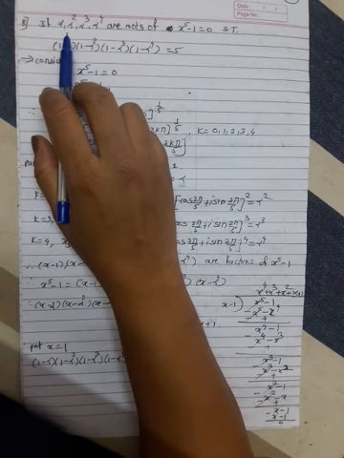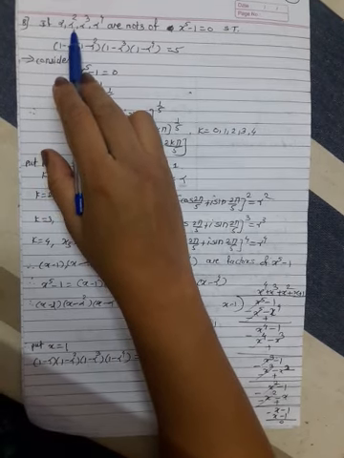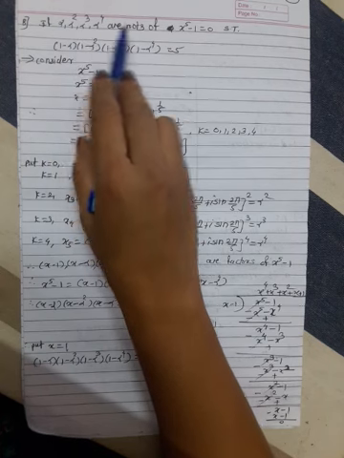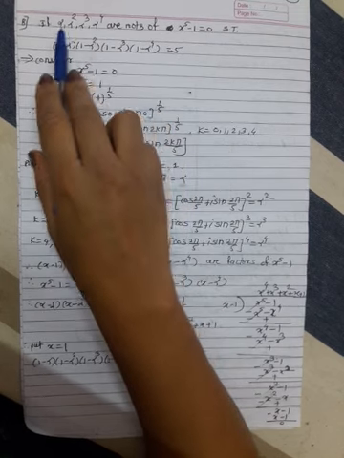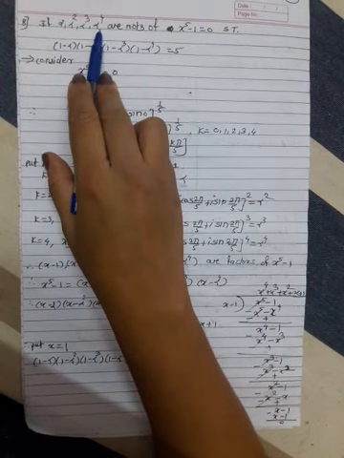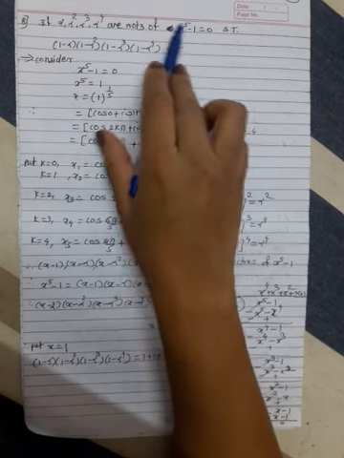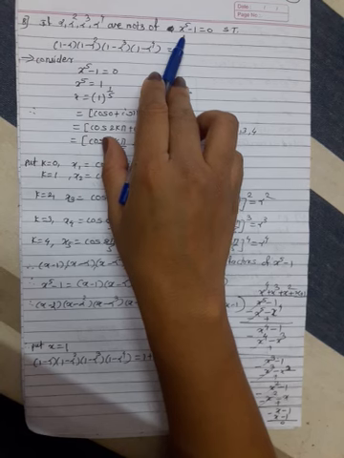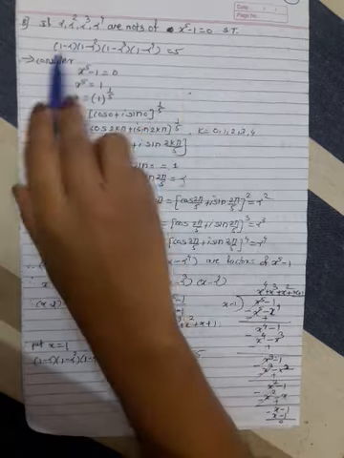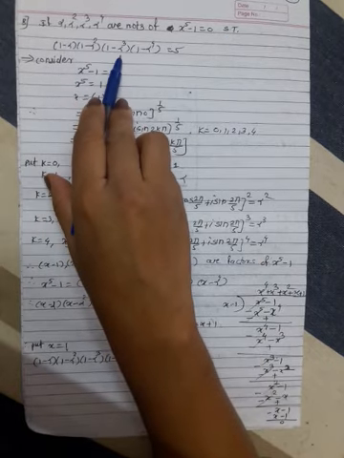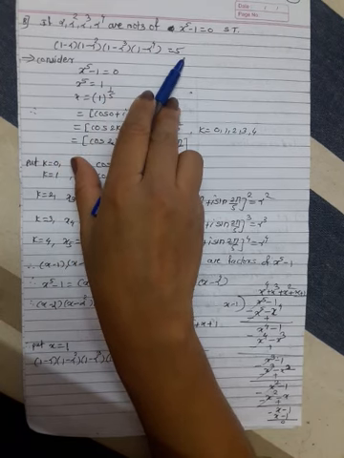Now consider, if alpha, alpha square, alpha cube, alpha raised to 4 are roots of the equation x raised to 5 minus 1 is equal to 0. This is the given information. These are 4 roots of this equation. There are a total of 5 roots, and out of the 5 roots, 4 are given in terms of notation. We have to show that the product of 1 minus alpha, 1 minus alpha square, 1 minus alpha cube, 1 minus alpha raised to 4 is 5.